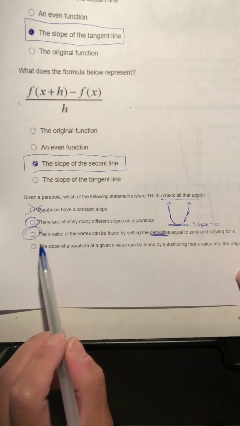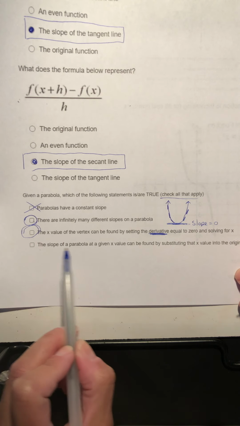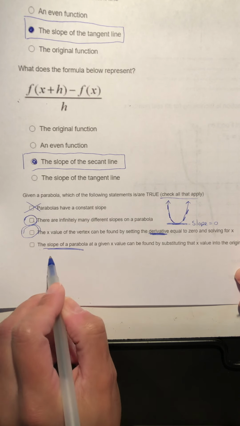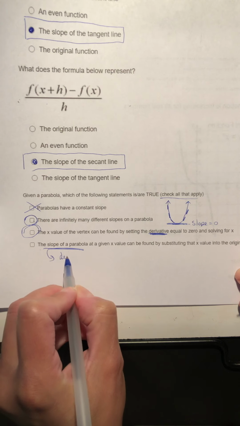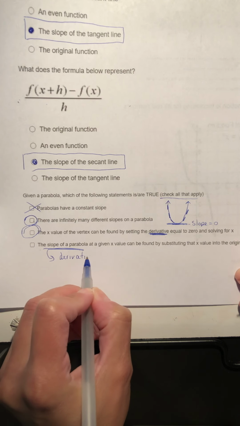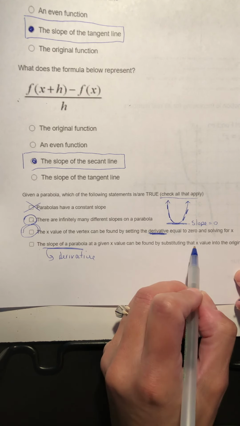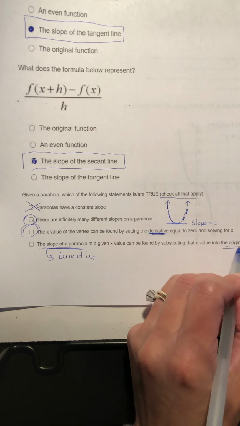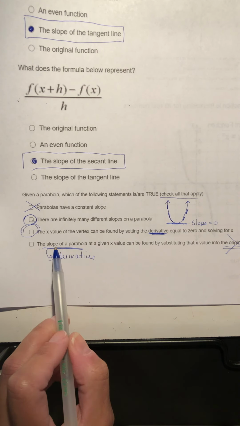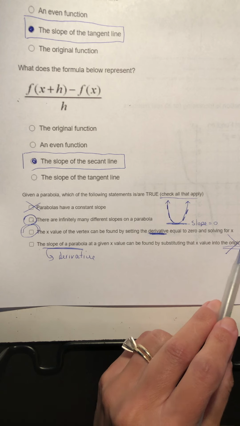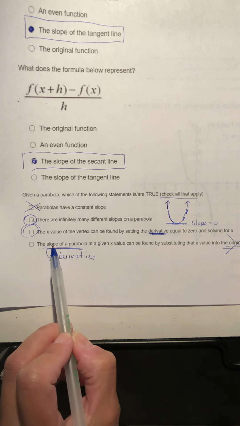Now, the next thing is the slope of a parabola, again, given by the derivative, at a given x value can be found by substituting that x value into the original function. No, okay, we do not want to use the original function if we're finding slope.